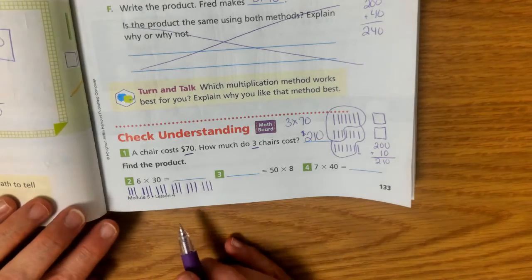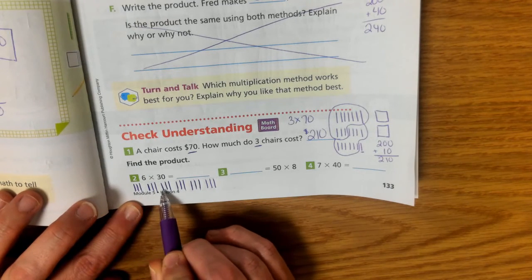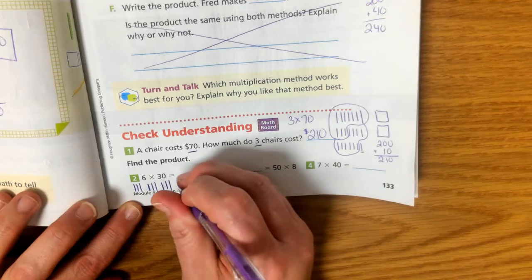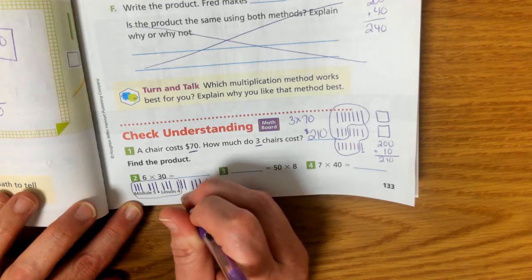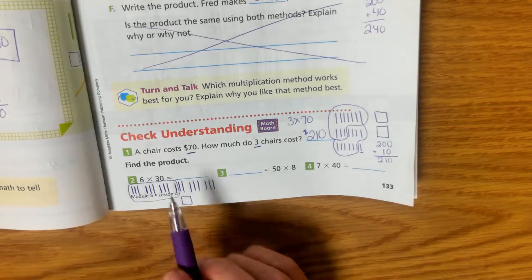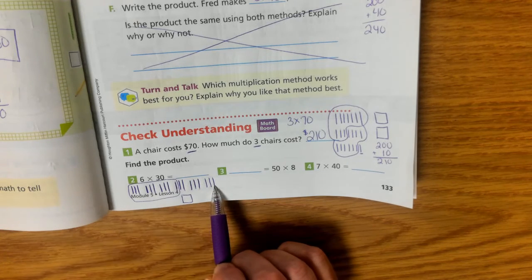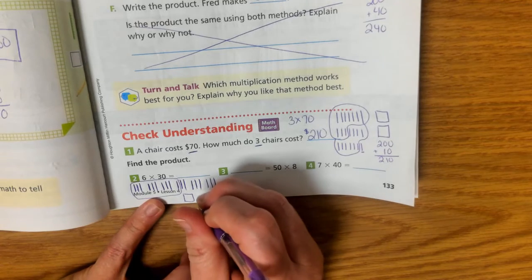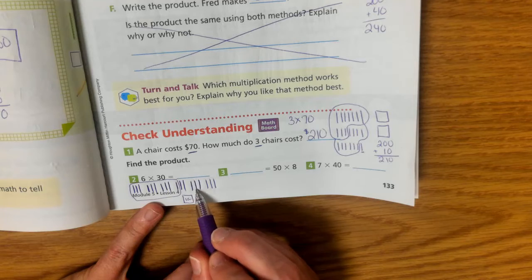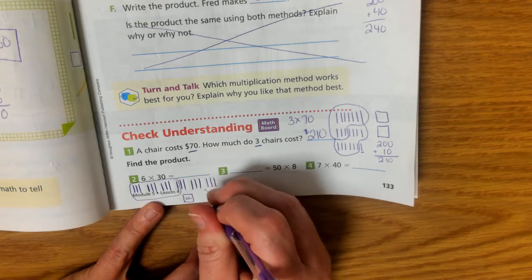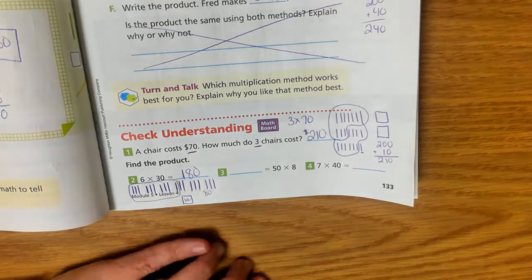So let's see if I have any groups of 10. 1, 2, 3, 4, 5, 6, 7, 8, 9, 10. There's one group of 10, which equals 100. Let's see, do I have another group of 10? 1, 2, 3, 4, 5, 6, 7, 8. Nope, I don't have another group of 10. So I have 100 here, and then I said I had 8 here. So 10, 20, 30, 40, 50, 60, 70, that's 80. So 100 plus 80 equals 180.